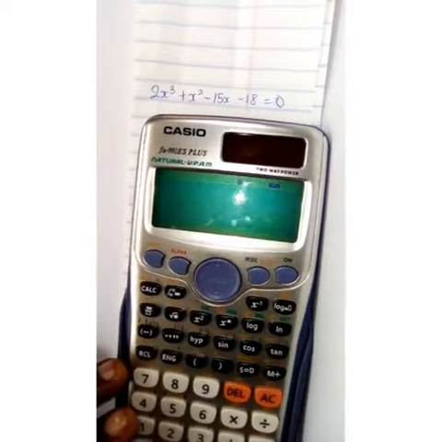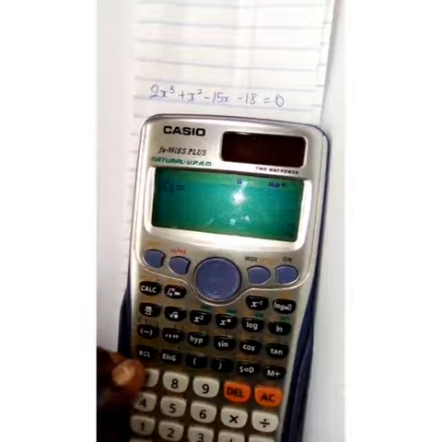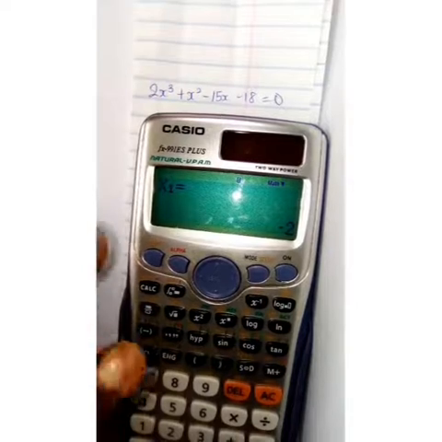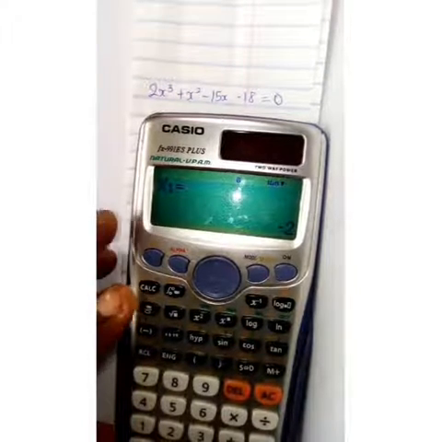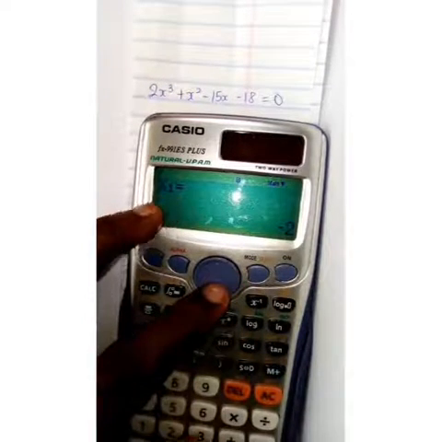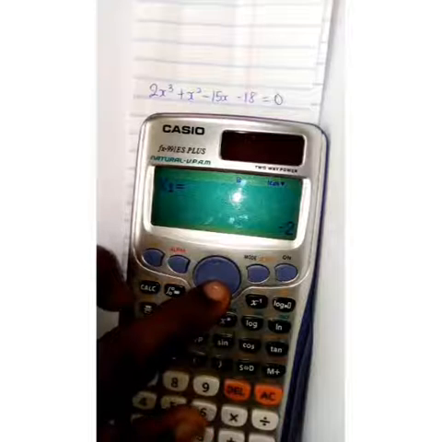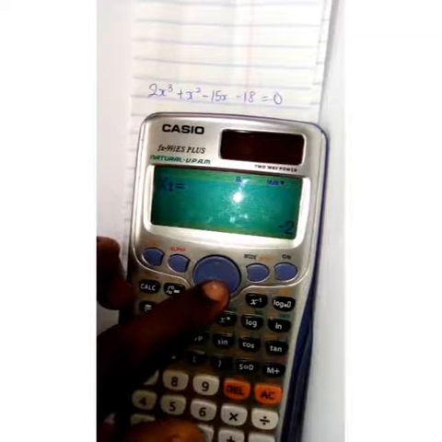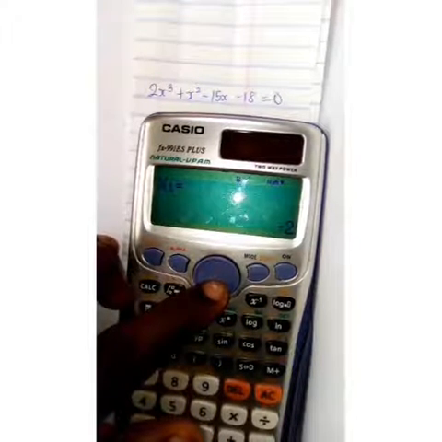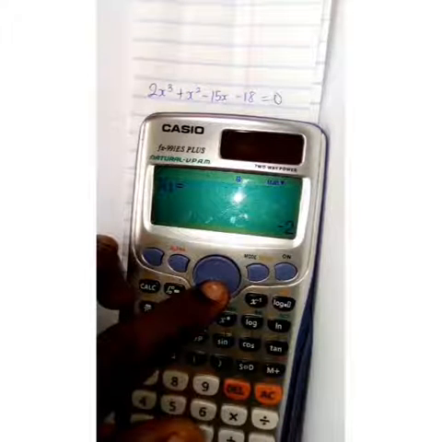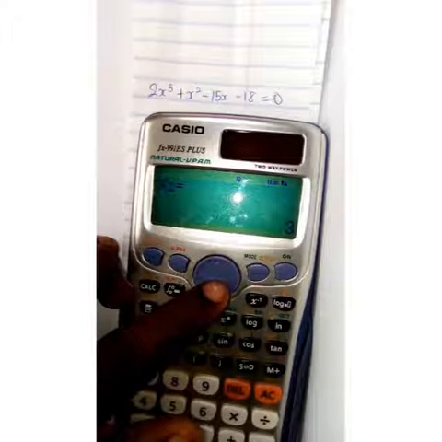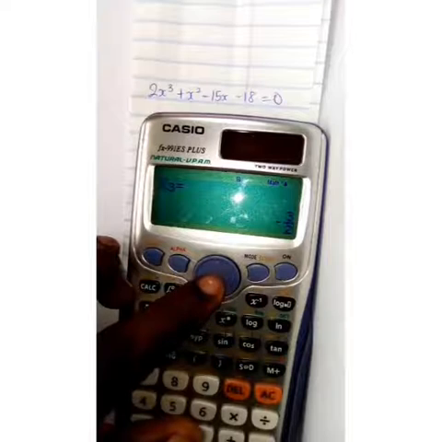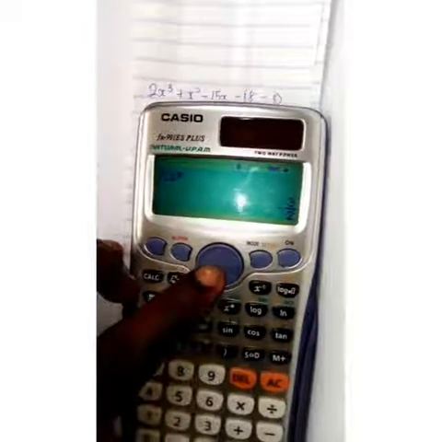So this time around I will have three values, three solutions to the value of x instead of 2. The reason why you're having 3 is because it's a cubic equation. So I have x1 as -2, x2 as 3, and x3 as -3 over 2. It's as easy as that.